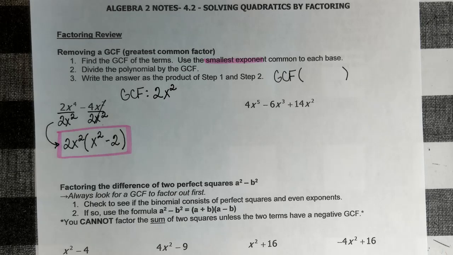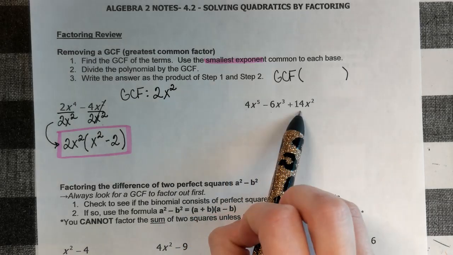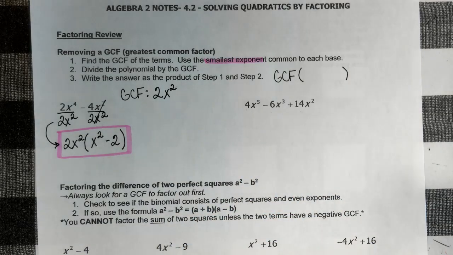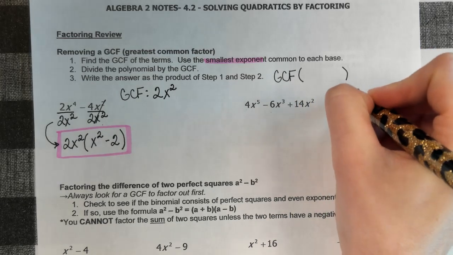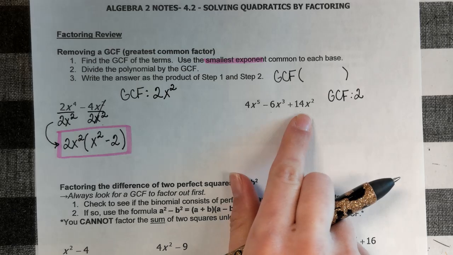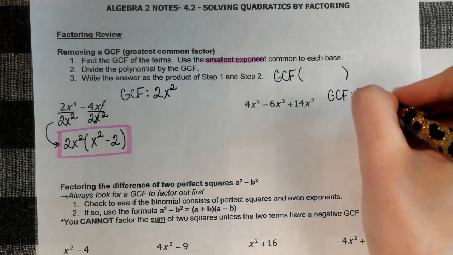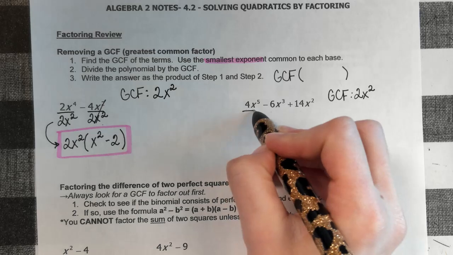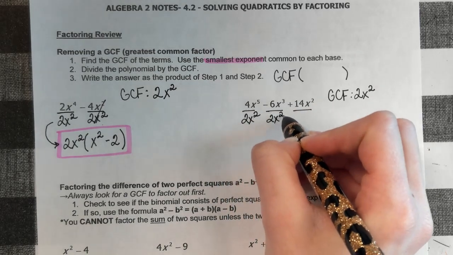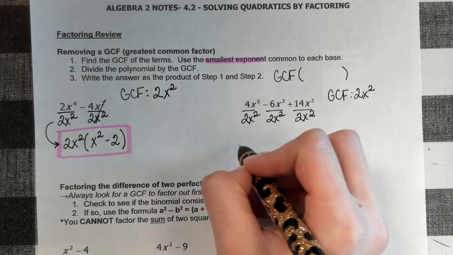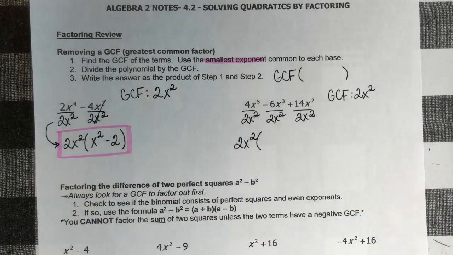Okay, so then if I look at 3 terms, I have 4x to the 5th minus 6x cubed plus 14x squared. Okay, I'm going to look. 4, negative 6, and 14 all need to be divided by the same thing. So what would be my GCF between those numbers? Also a 2, and then x to the 5th, x cubed, and x squared. Which one would I choose? X squared. So it just so happens that they're both 2x squared. It's just a coincidence. But we're going to divide all 3 of those terms by the 2x squared and bring that down in front of my parentheses.